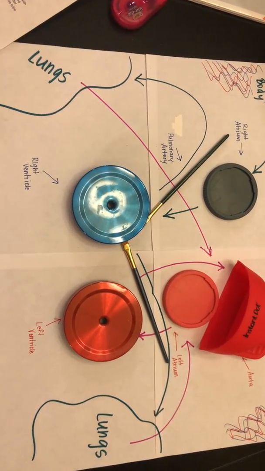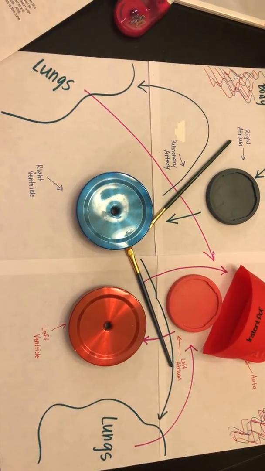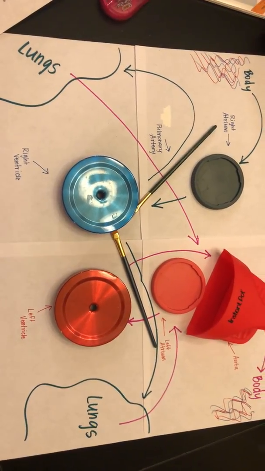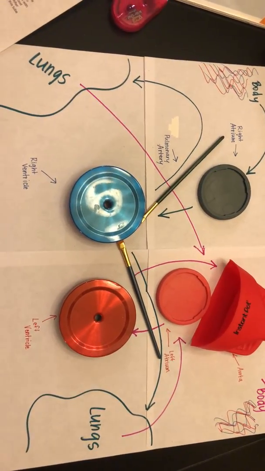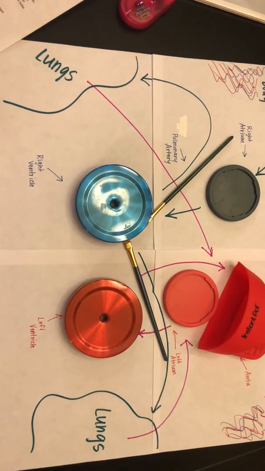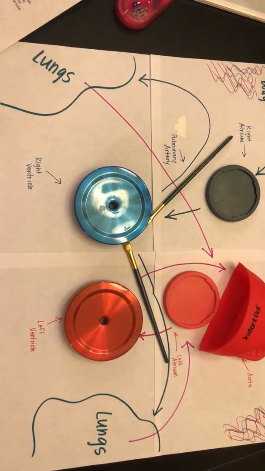So when this happens, it's called a congenital heart condition. And some holes in your heart are really tiny and can be left alone and just monitored. But others can be big and need surgery to fix. Holes in the heart are actually the most common heart condition in children.